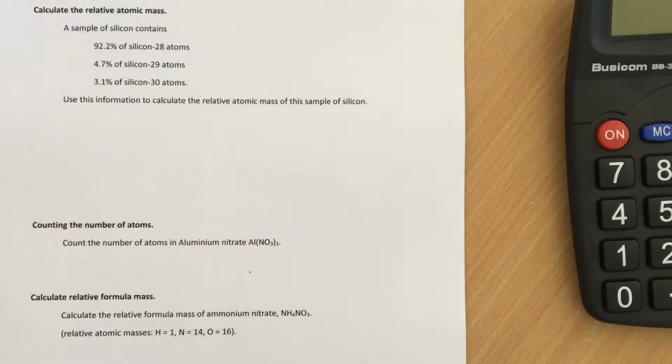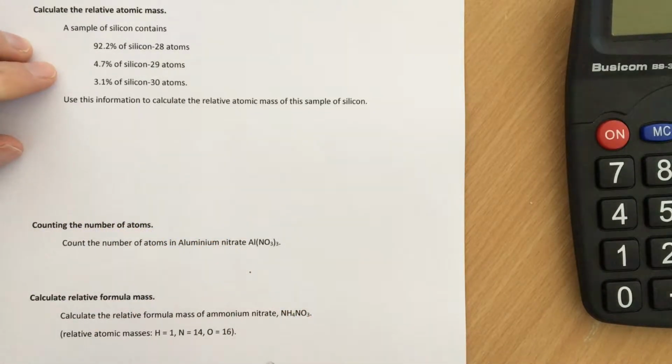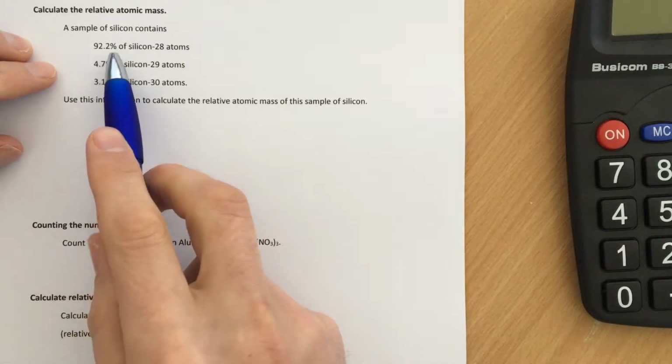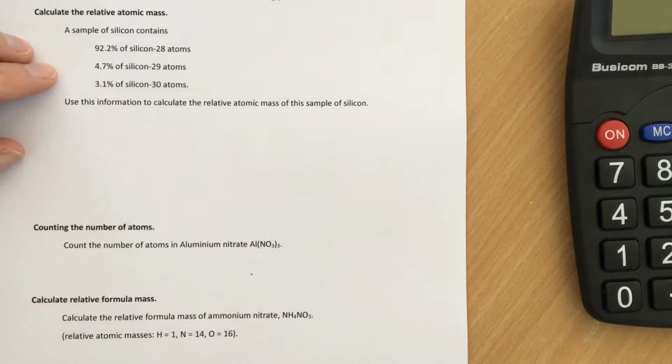In this video we're going to look at calculating the relative atomic mass of an element. It's not unusual for naturally occurring elements to be made of two or three or indeed many different isotopes. In this question here we've got a sample of silicon that appears to be made of three different isotopes: silicon 28, silicon 29 and silicon 30.